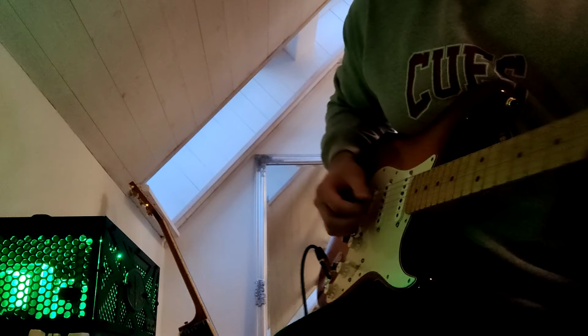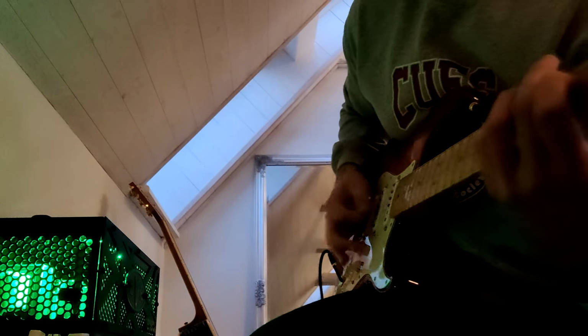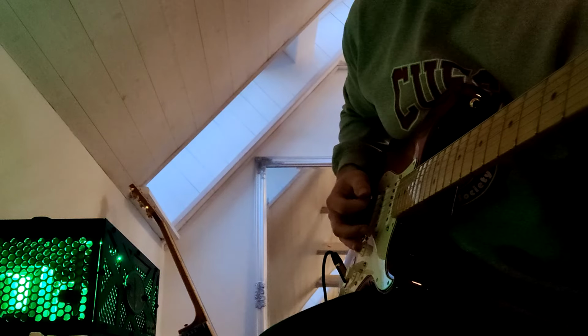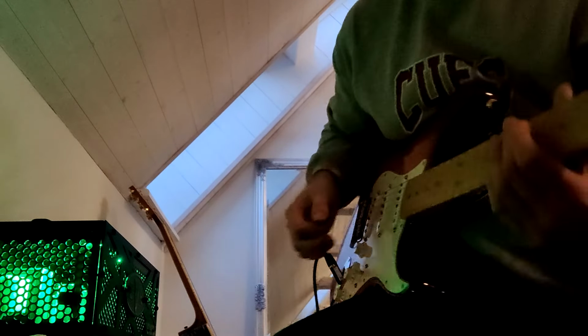I do the same thing with the high pass filter. So right now it's at 12 o'clock. I can let loads of low frequencies through. I'm going to increase that. And the high pass filter is cutting out all of these low frequencies. So it seems like our little effects pedal is doing its thing.